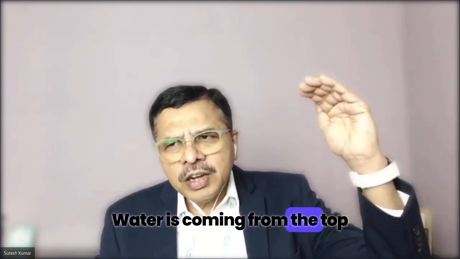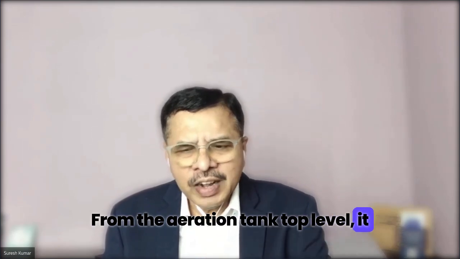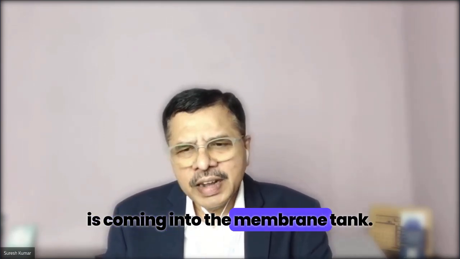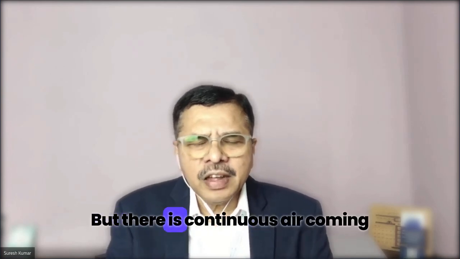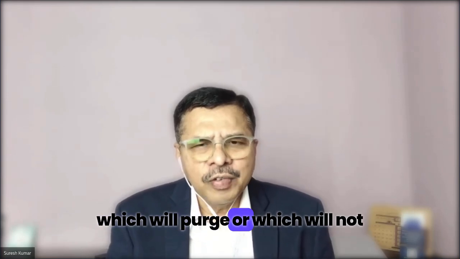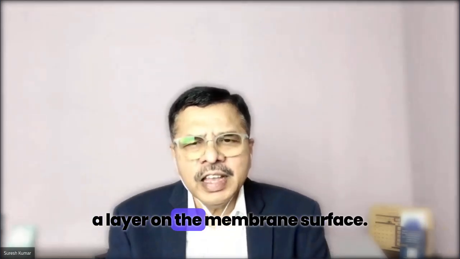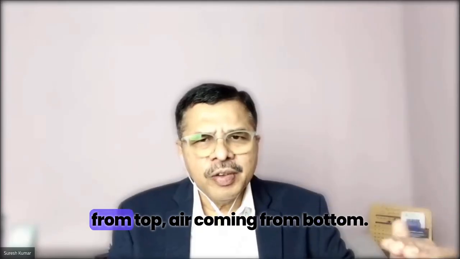So that being the case, your question of upflow or downflow, it is upflow only. Water is coming from the top in the aeration tank. From the aeration tank top level, it is coming into the membrane tank. So it is upflow. But there is continuous air coming from the bottom of the tank, which will purge and will not allow suspended particles to form a layer on the membrane surface. So you can say water coming from top, air coming from bottom.